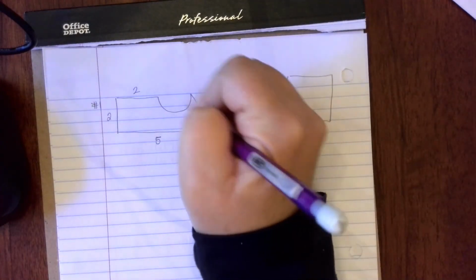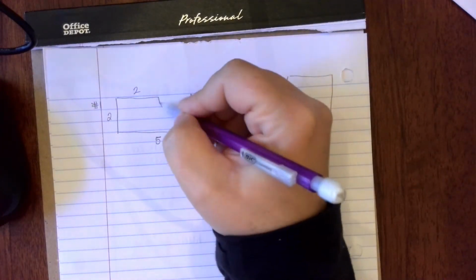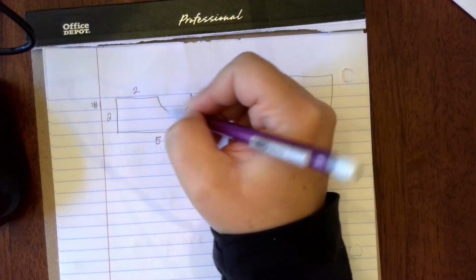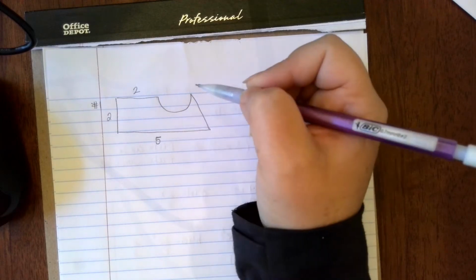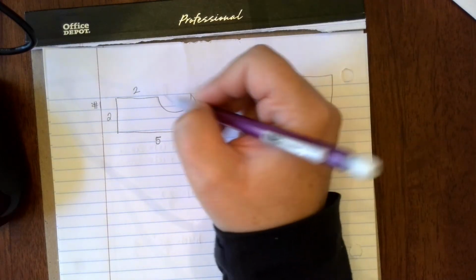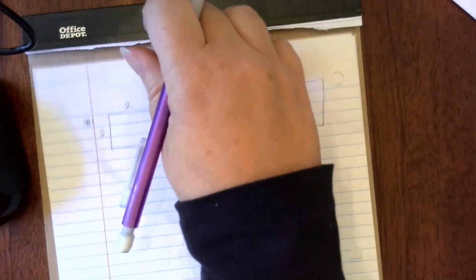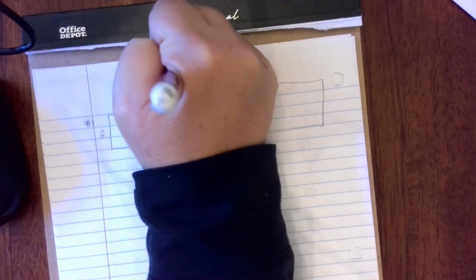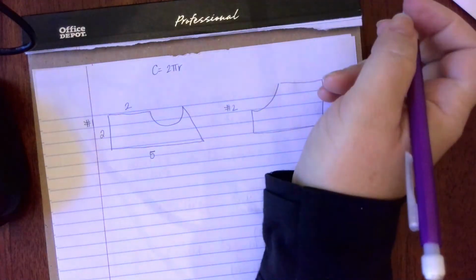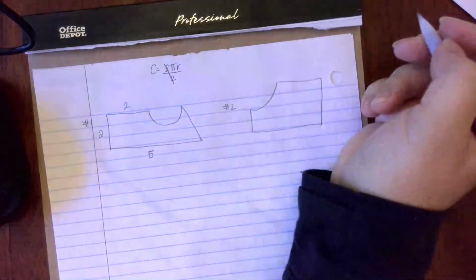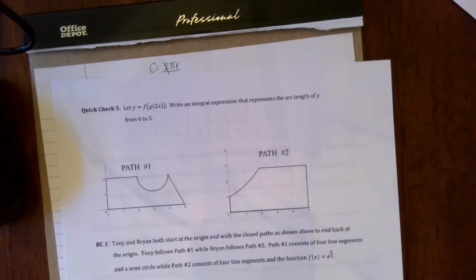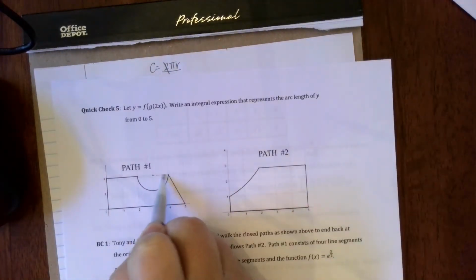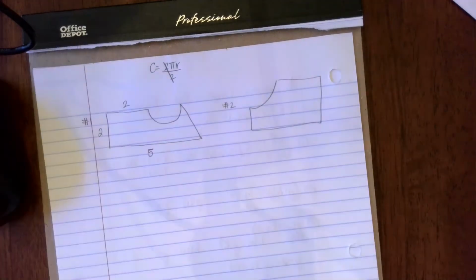Now we have to do a little figuring out right here. To find the distance of this, you don't have a formula, so you're not using arc length because you don't have an f of x to take a derivative of. But you know that it's a semicircle. Well, the distance around a circle is the circumference, 2 pi r. Now, we only have half of a circle, so we divide that by 2, so we're just doing pi r. Looking at your graph, your radius here is just 1, so it's going to be 1 pi.